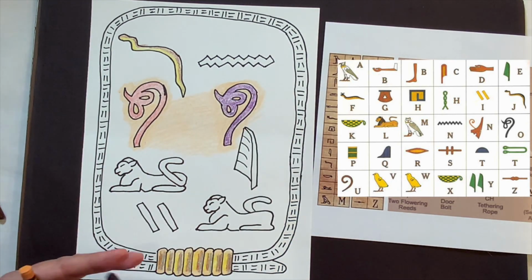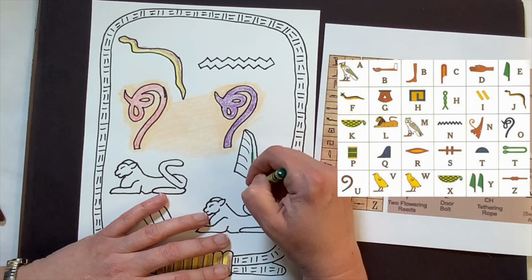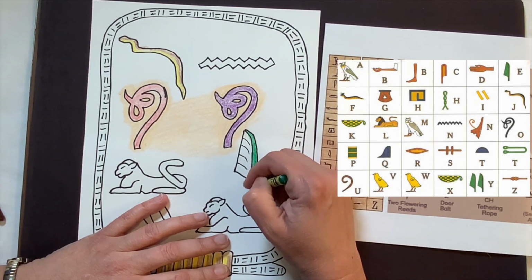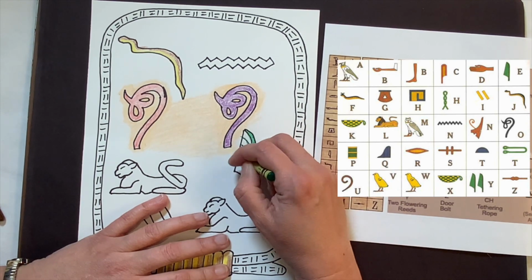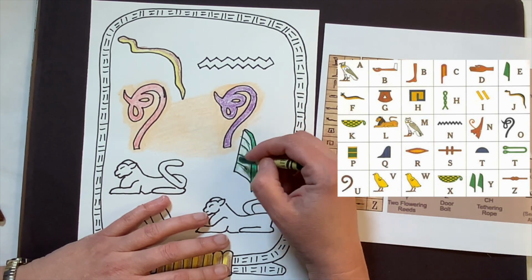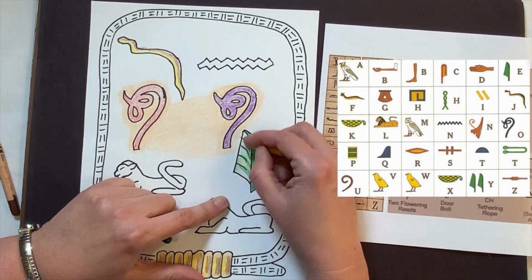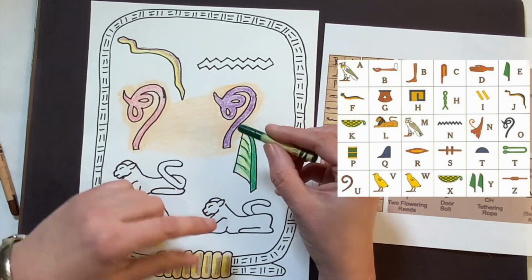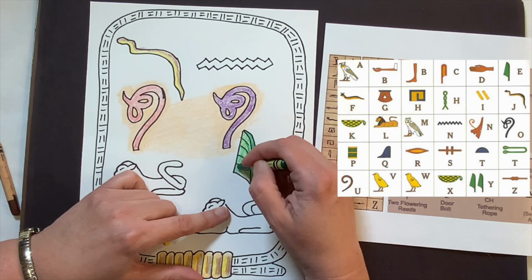There we go. My green for my reed, my flower. Could almost be like a papyrus, but remember the papyrus plant? The leaves kind of come out like rays of sunshine. And I'm going to lightly color it here. I could add a little yellow with it. Yellow and green in mine. You can pick whatever colors you like.